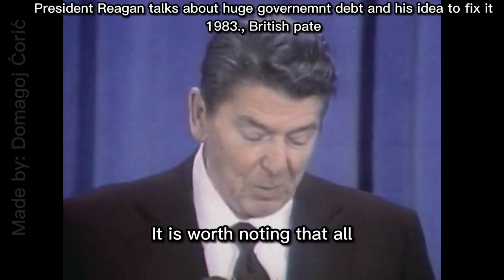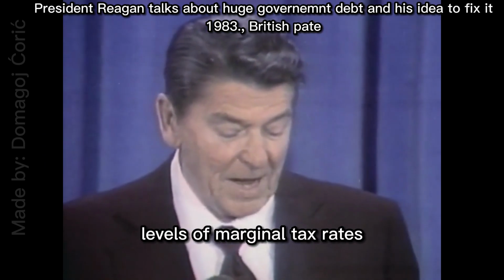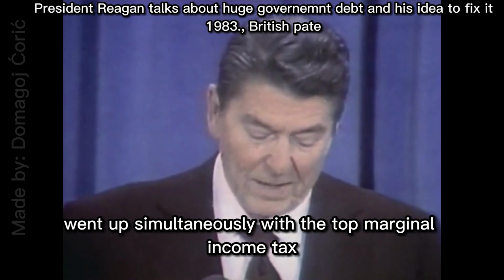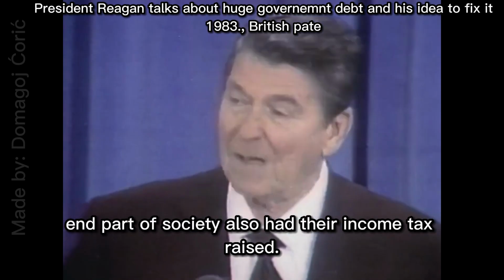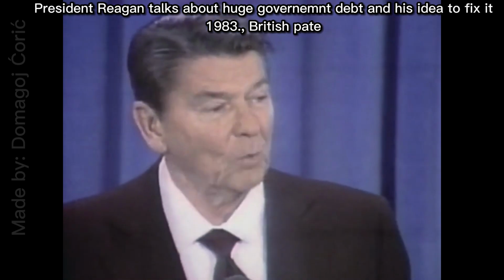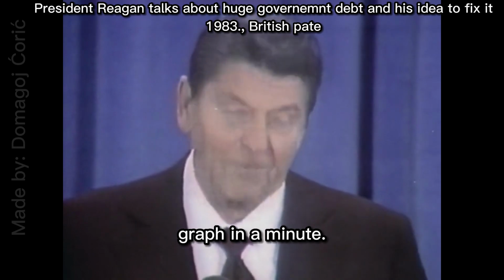It is worth noting that all levels of marginal tax rates went up simultaneously with the top marginal income tax, meaning that the low-end part of society also had an income tax raised. This will be shown in a graph in a minute.